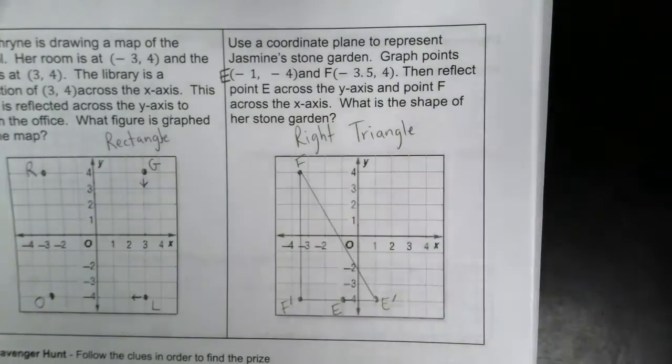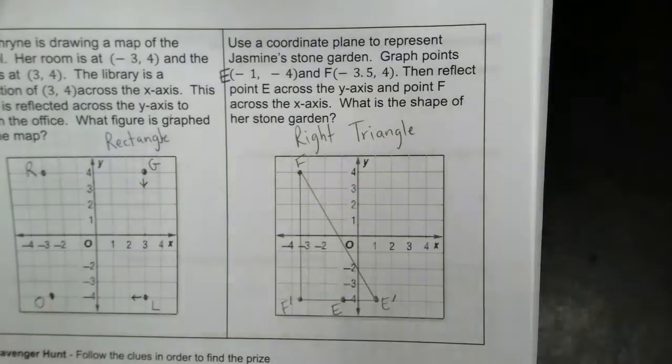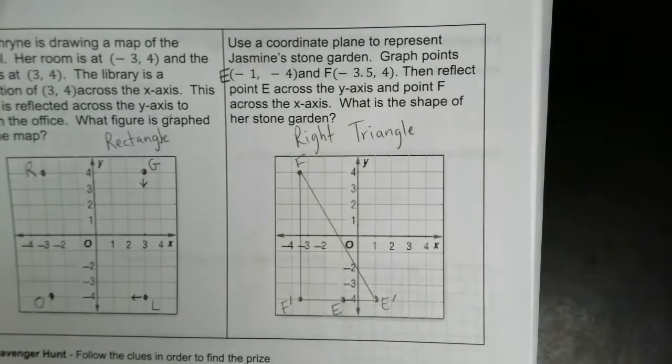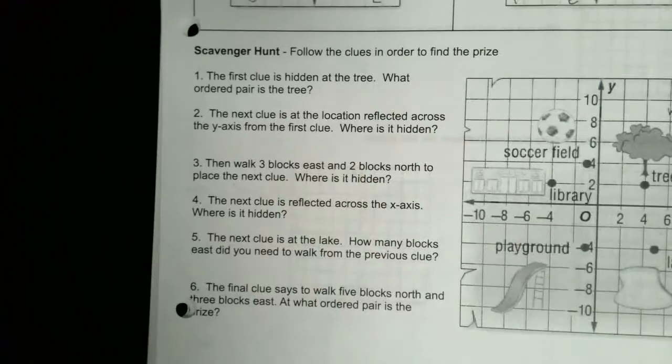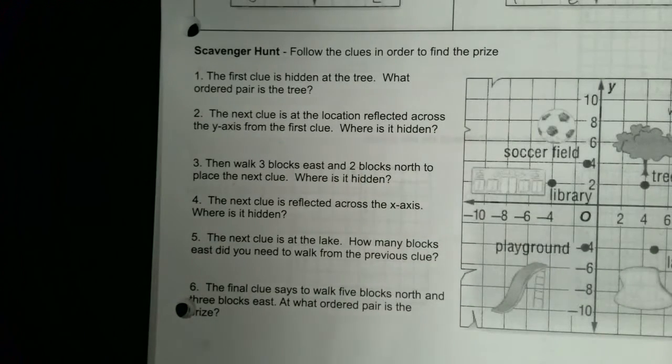Okay, so again, reflections across the axis. Just be careful you know what axis you're going across. All right. This right here always trips some people up. We're not going to actually go through and do this together, but if you want to try this on your own, feel free. This is a little scavenger hunt. Be very careful. There are certain steps in here that are tougher than others.